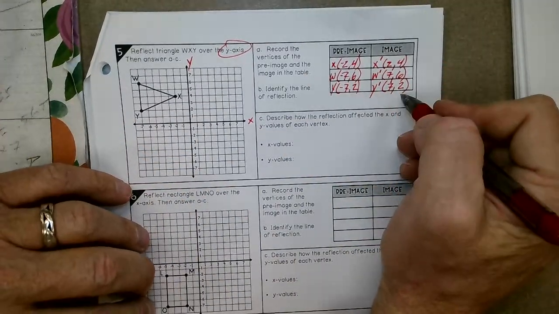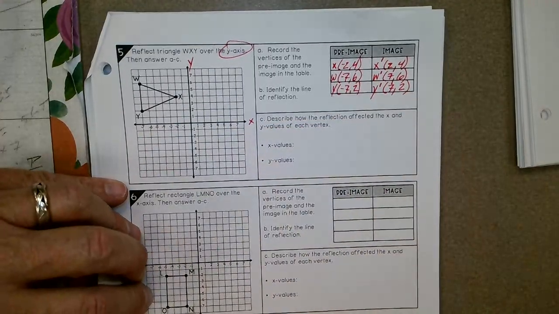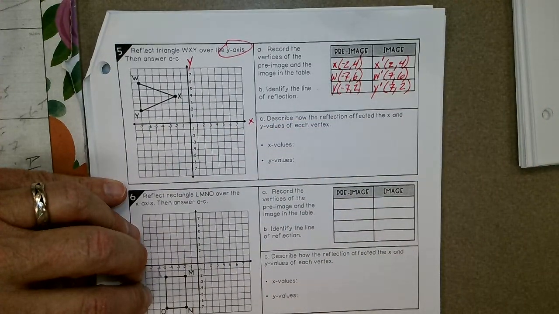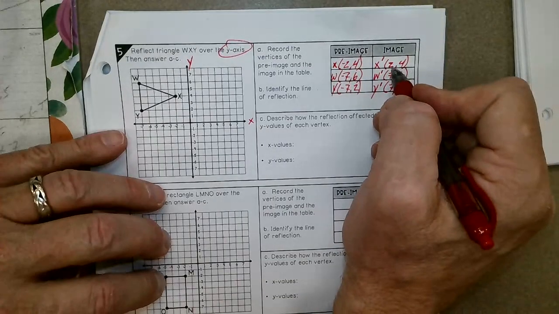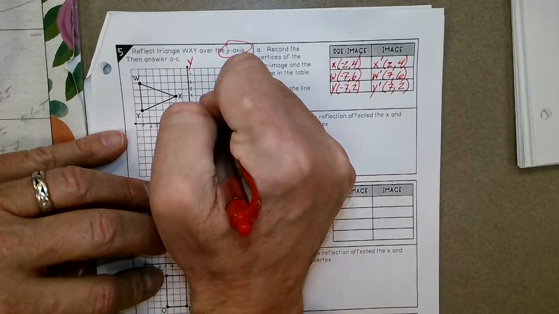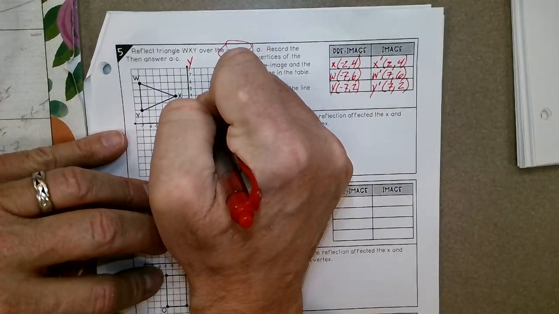So if I plot these points on my graph, you're going to see that it's become reflected. So let's do that. 2, 4. 2, 4 is right there. Let's call that X prime.